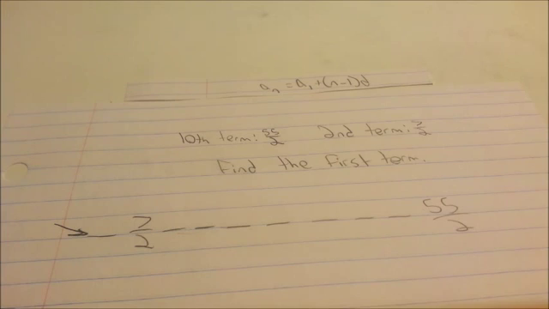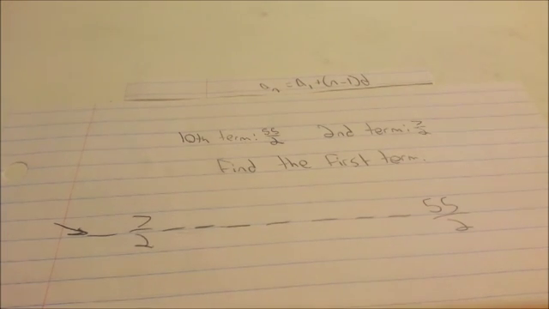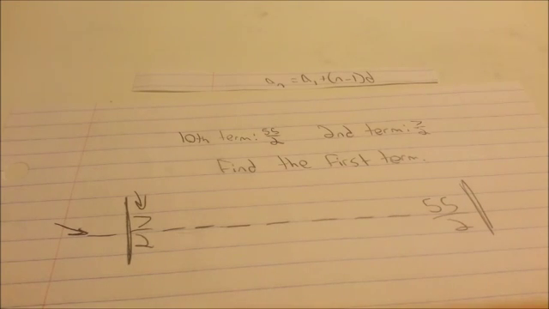Let's say that you're given the 10th term of a sequence, which is 55 over 2, and the second term is 7 over 2, and you're asked to find the first term of this sequence. But this leaves us with a problem. We have 2 missing variables. All we know is the number of the term that we're looking for. We need to find the first term and the common difference. So you break the 7 halves and the 55 halves off and turn it into its own sequence. 7 halves is now the first term of this sequence.